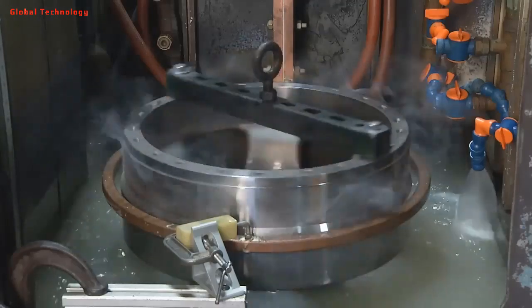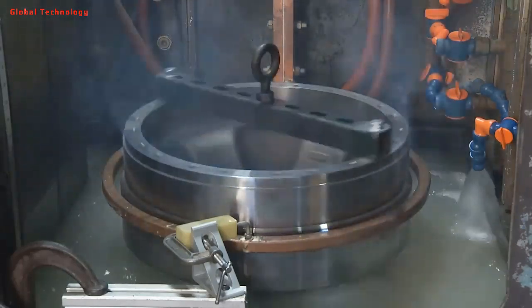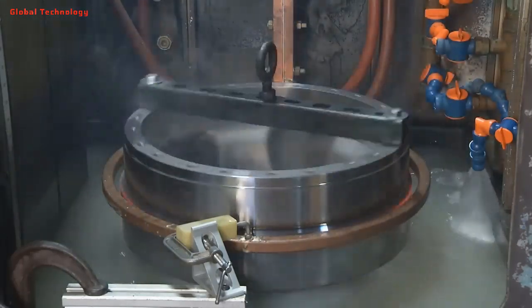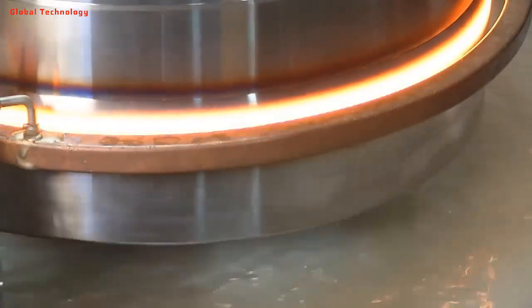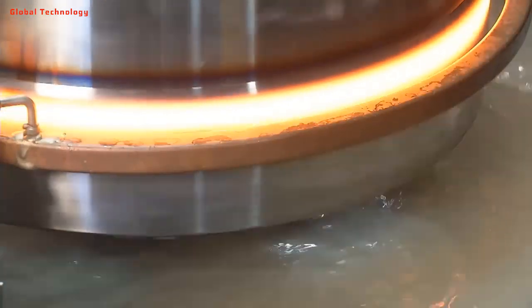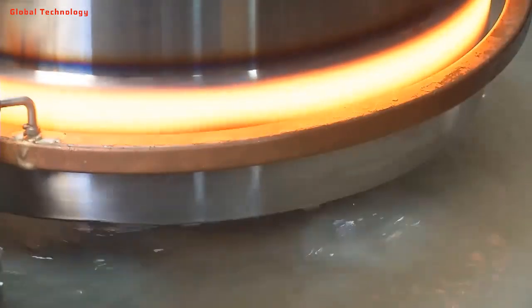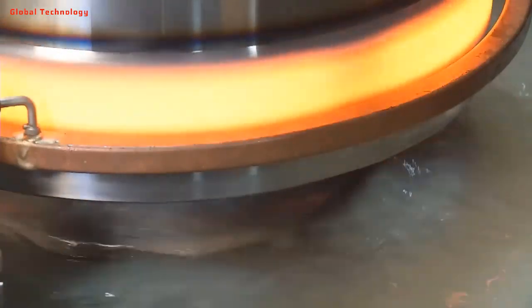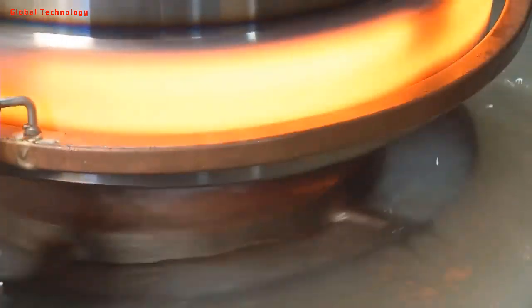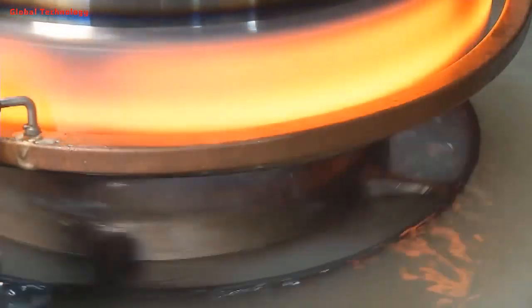Induction annealing, heating the metal below its critical temperature and then cooling it slowly to reduce its hardness and increase its ductility. This improves the workability and machinability of the metal. Induction tempering, heating the metal below its lower critical temperature after induction hardening, reduces its brittleness and increases its toughness. This improves the impact resistance and elasticity of the metal.